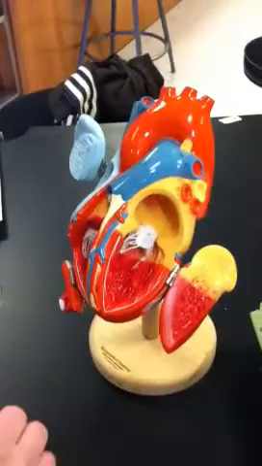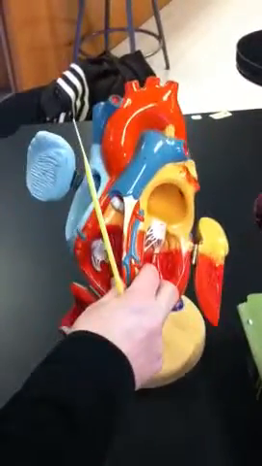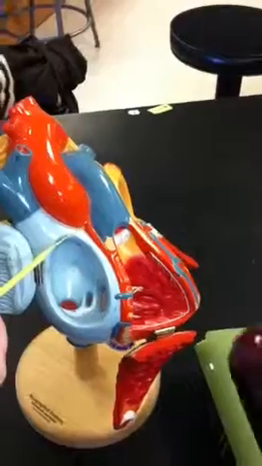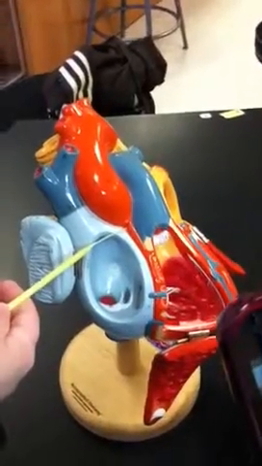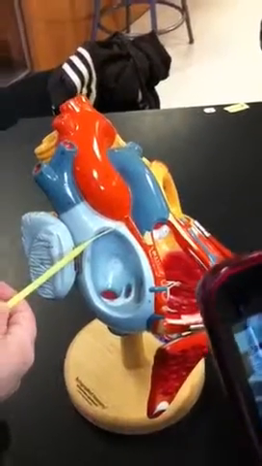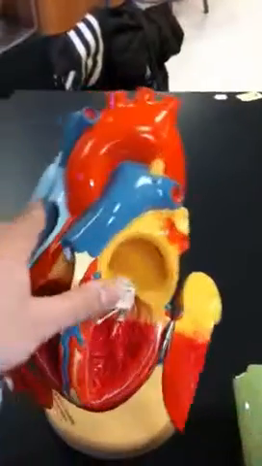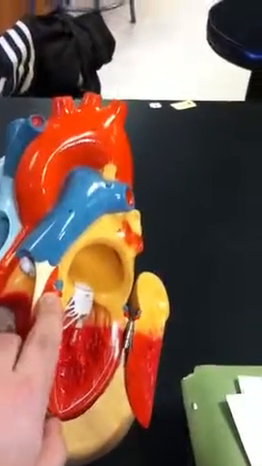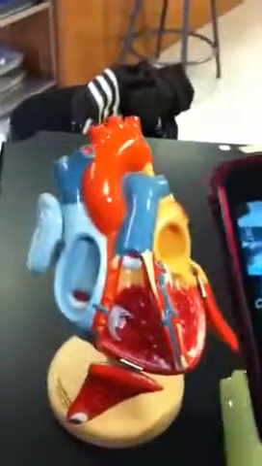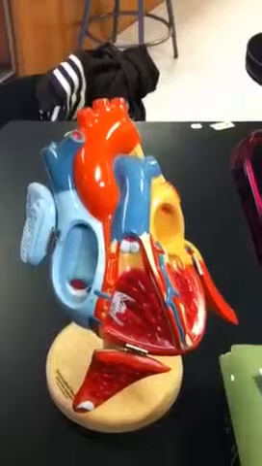Number 31. This is just showing the direction. 31 right here. Number 31 is the right and left coronary arteries, which carry oxygenated blood to the heart muscle. I think there's also 29, I guess that's the left, and this is the right. Yeah. And number 58 is the coronary sinus.